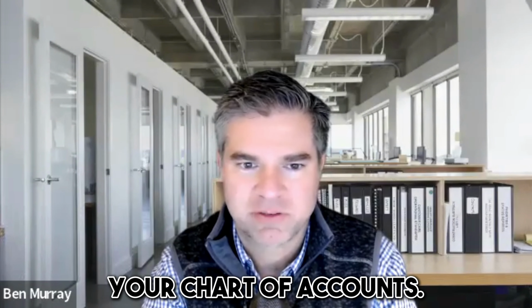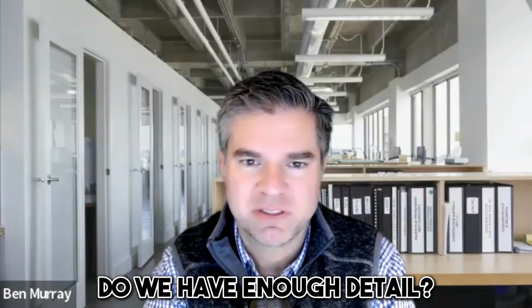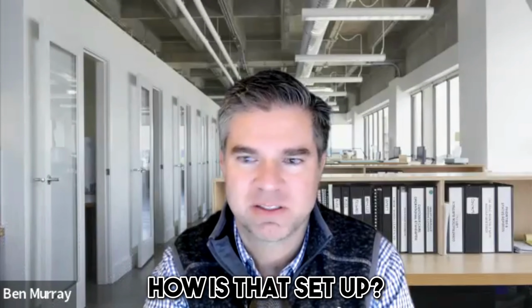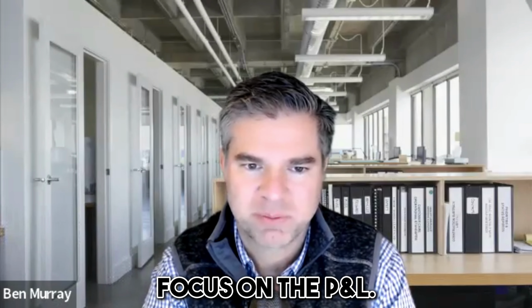First, we look at your chart of accounts. So what is the structure of all the accounts that make up your balance sheet and your P&L? What kind of structure? Do we have enough detail? Do we not have enough detail? How is that set up? And usually the balance sheet is pretty straightforward, but of course we focus on the P&L.